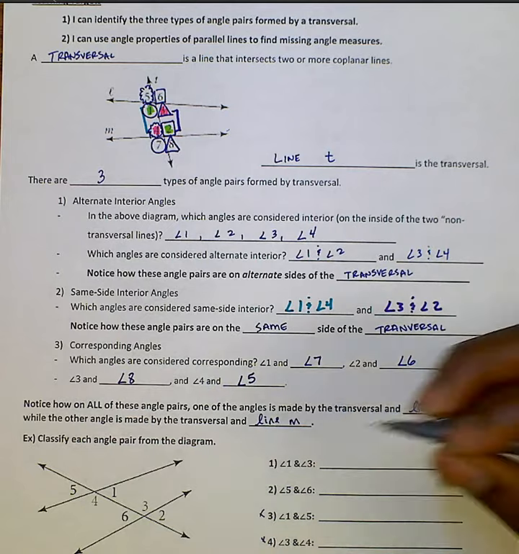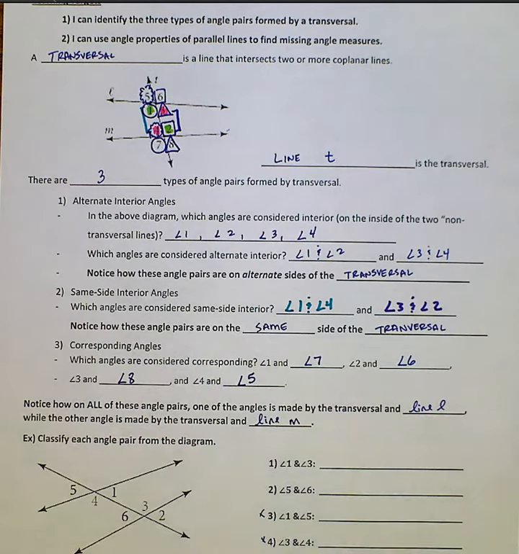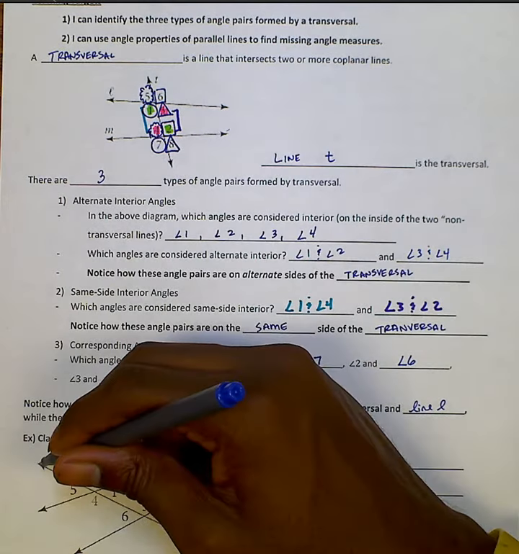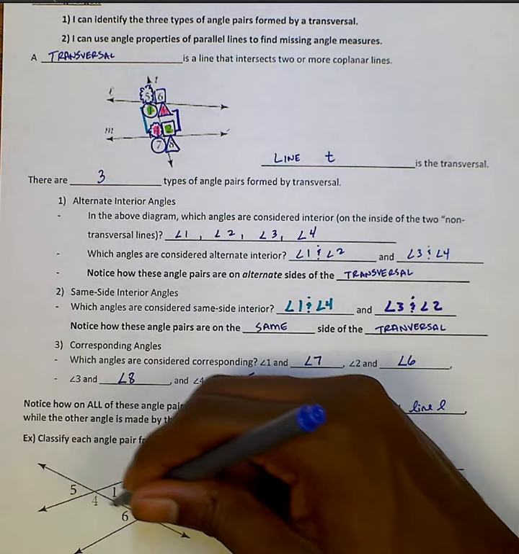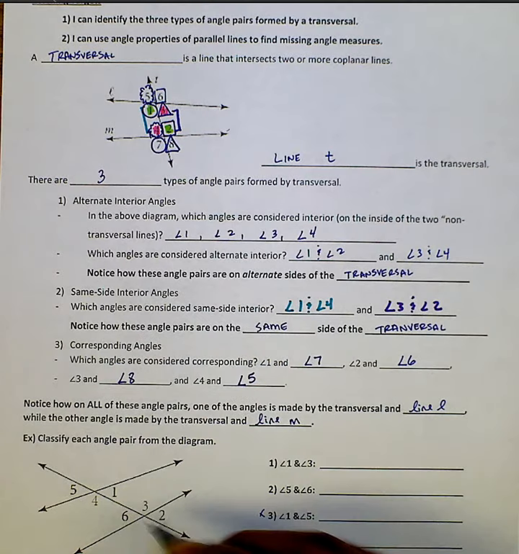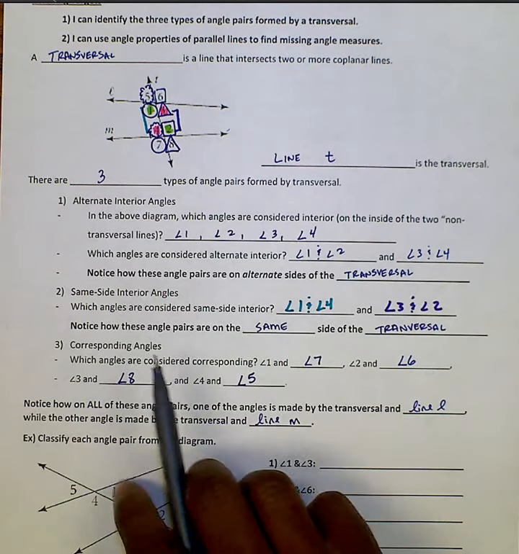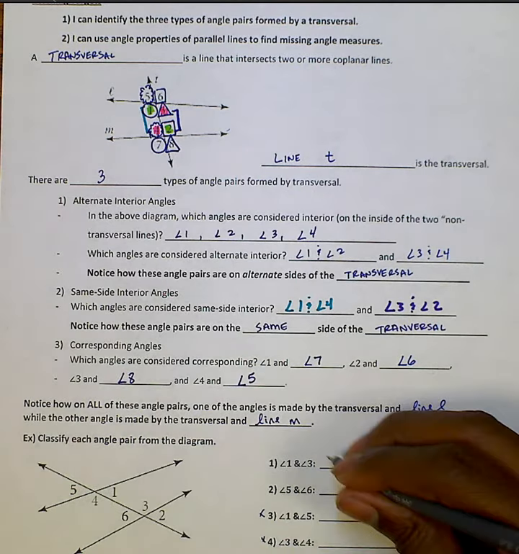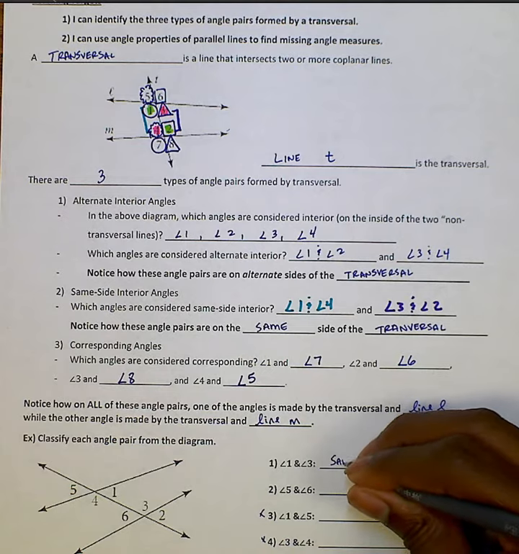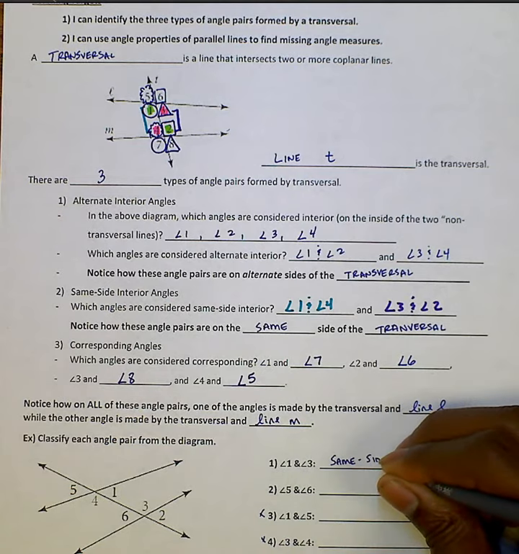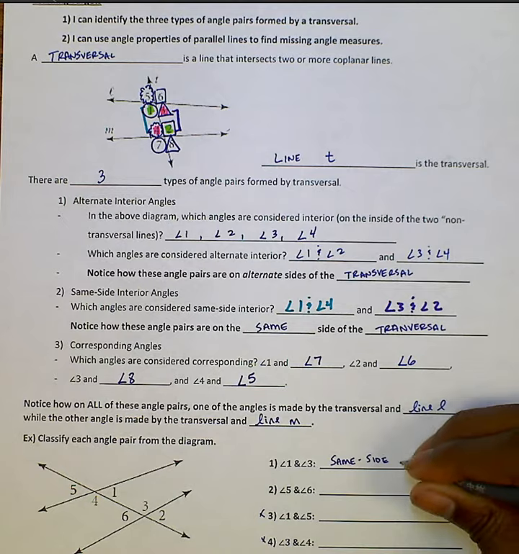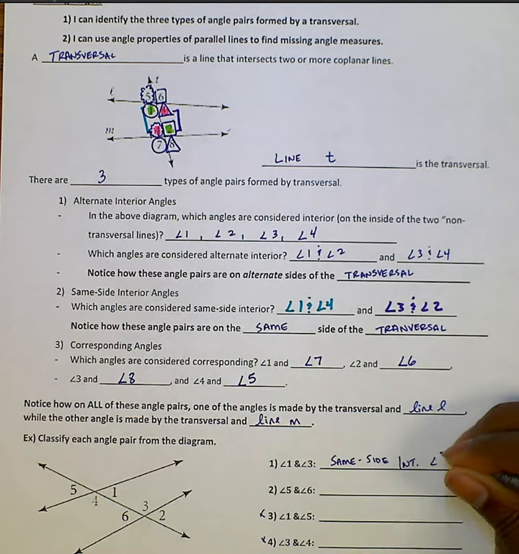So, angle 1 and angle 3. Okay, just looking, we need to identify our transversal. That's the line that intersects the 2 lines. So here would be our transversal. So 1 and 3 are inside our 2 intersecting lines, and they're on the same side. So we will call those same side interior.